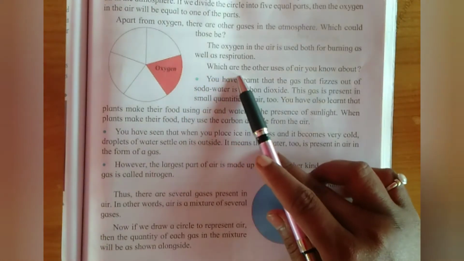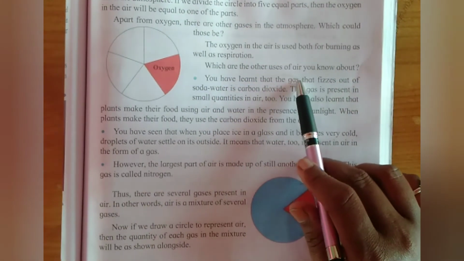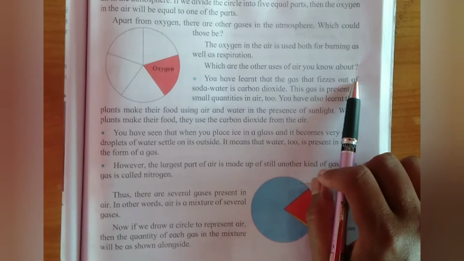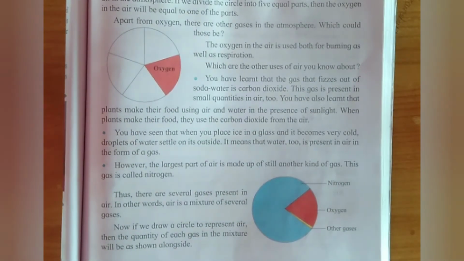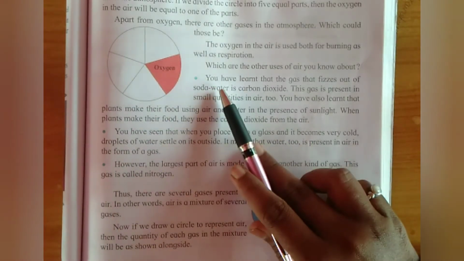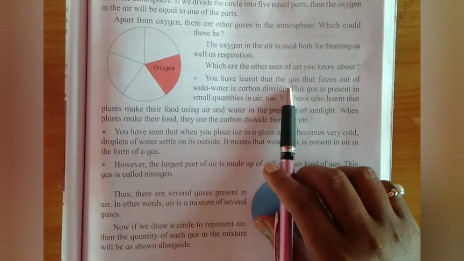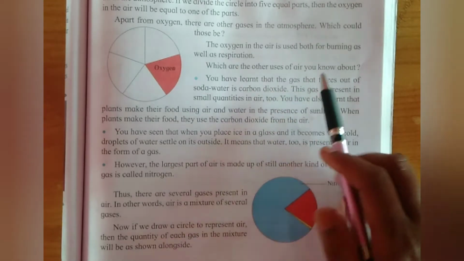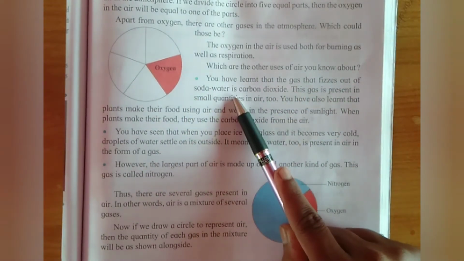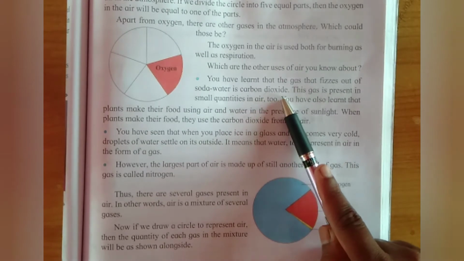Now, which other uses of air do you know about? You know other uses of air also. You have learned that the gas that fizzes out of soda water is carbon dioxide.